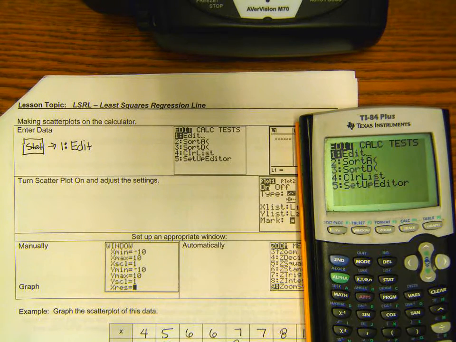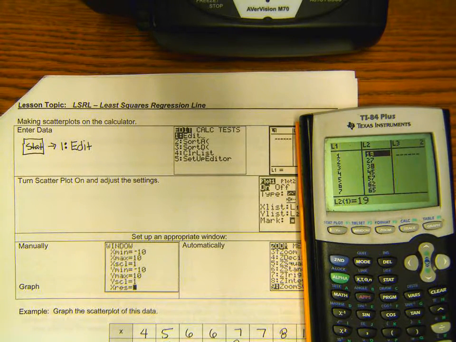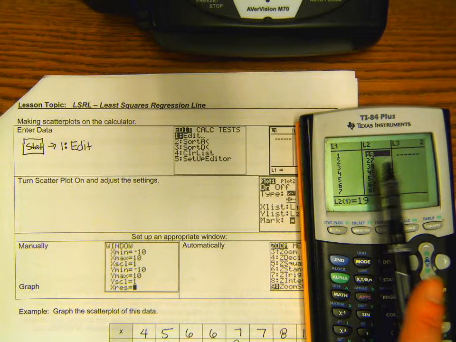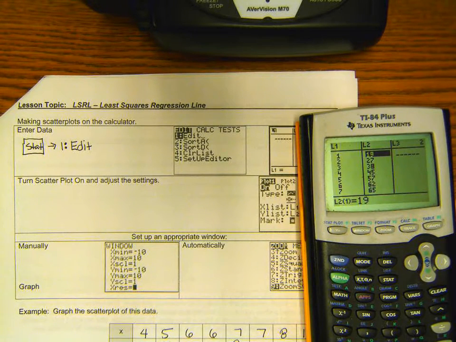Okay, we're gonna edit, and that means it's already selected on one, so we're gonna hit enter. You might have different things that show up. Would you make sure that you have a list 1 and a list 2? It can have stuff in it. If you do not have a list 1 and list 2, I need you to raise your hand so I can fix that. It's okay, guys. It doesn't have stuff in it.